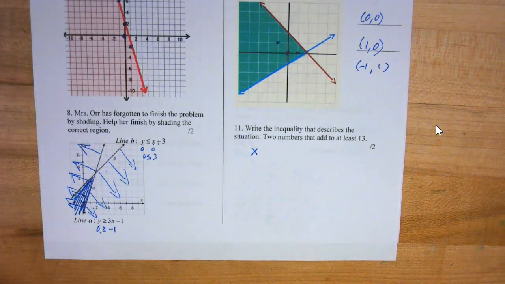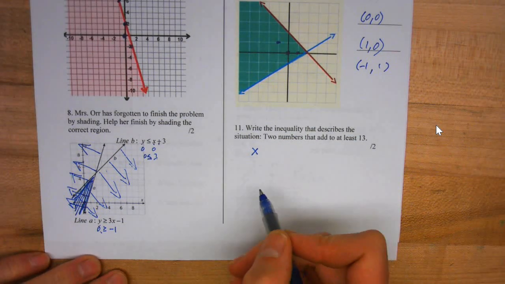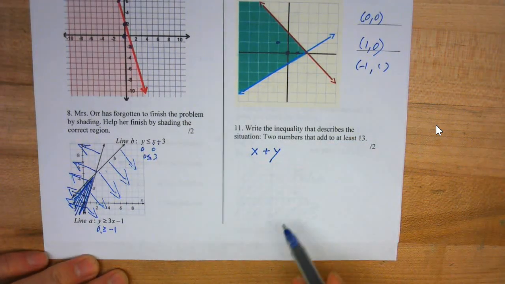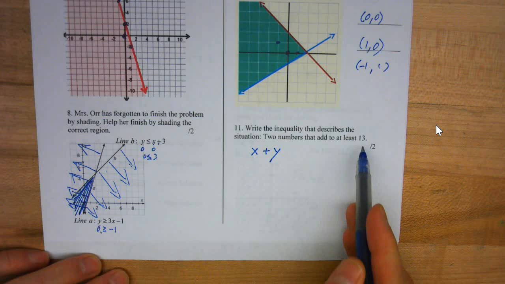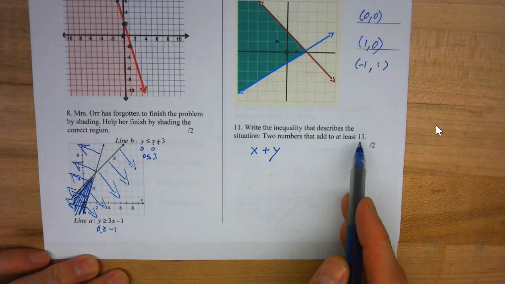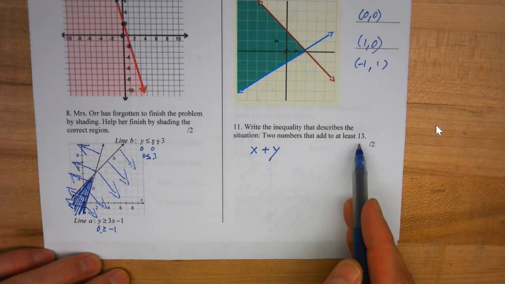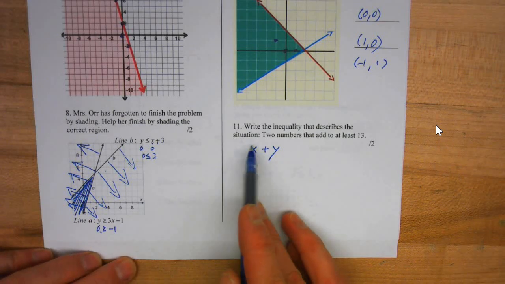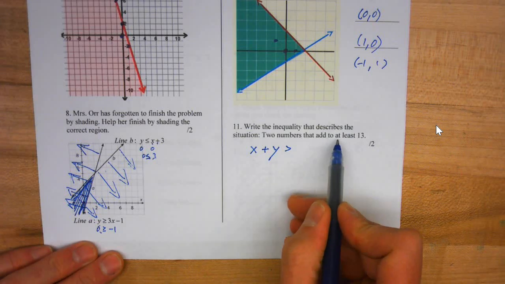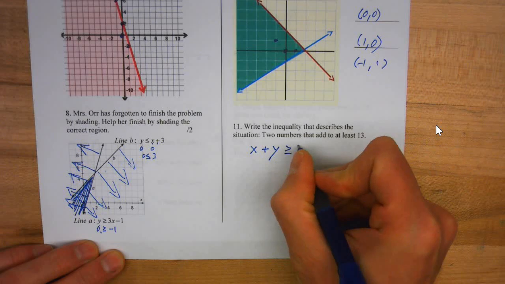Great, that's a number. Okay, that represents a number. And then another number, two separate numbers, right, could be y. And we need to have them add up to at least 13. Okay, so could it be 14? Yep, 14 is at least 13. Could it be 15, 16? So it's greater than 13. So we need this to add up to be greater than 13. Okay, but it also says at least 13, which includes 13. So we need to make it equal to 13.